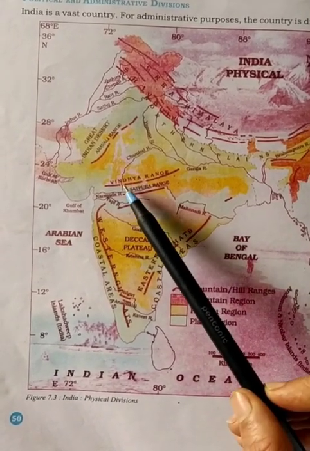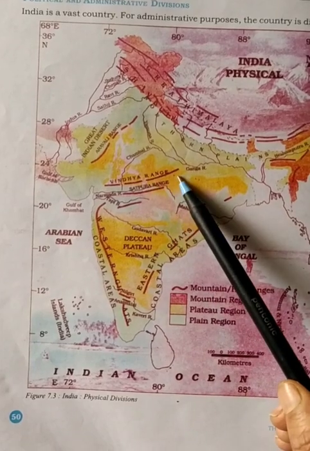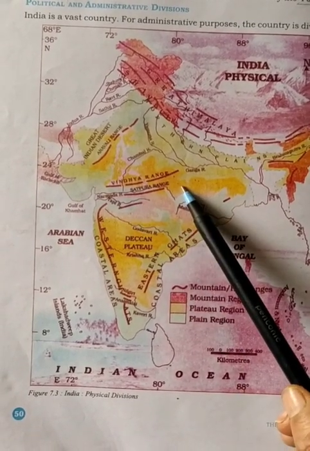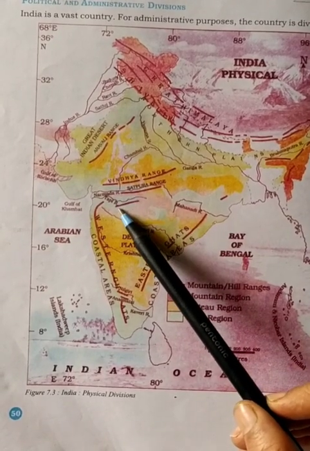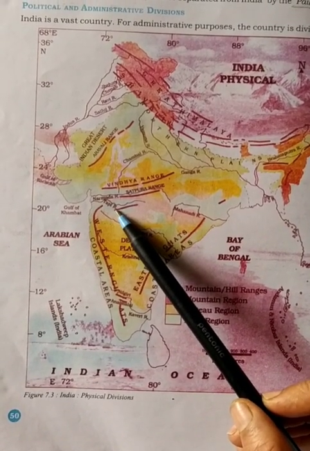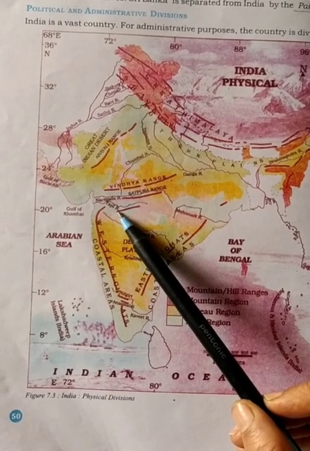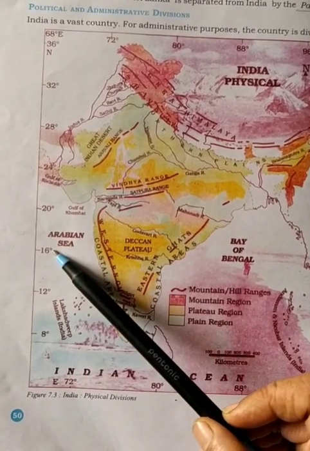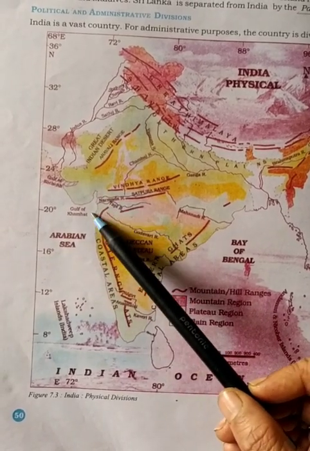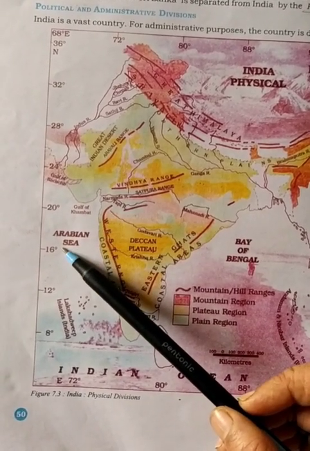You can find many types of mountain ranges. See here, you can see the Vindhya range, Satpura range, and here you can find the Narmada and Tapi rivers, which flow through these ranges, and they drain their water into the Arabian Sea.